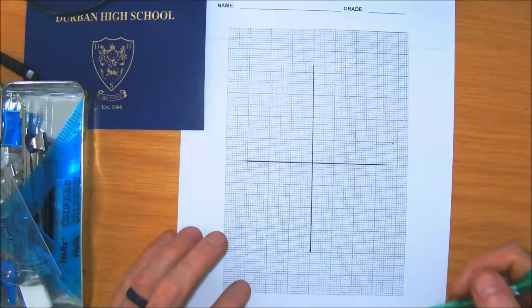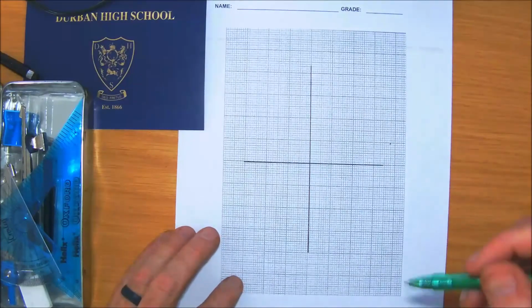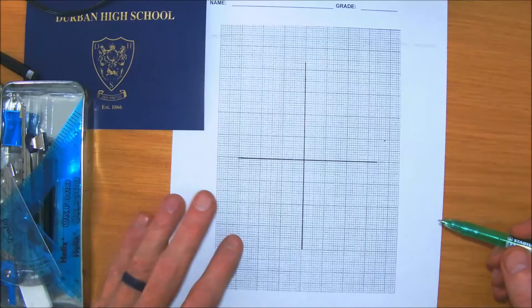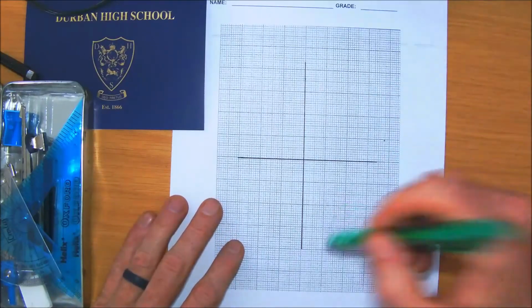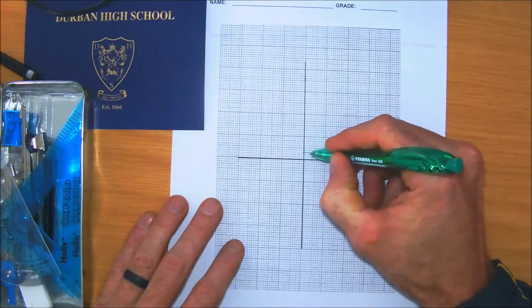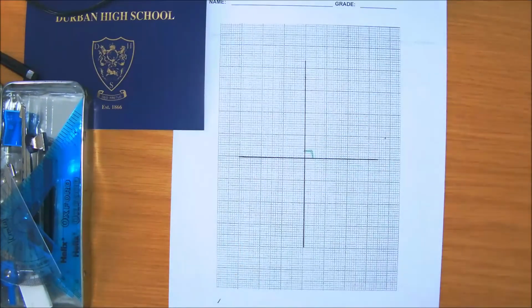Okay guys, so just to summarize that then, when you draw your system of axes, here I've got some graph paper which does make it a little bit easier. Remember, you must start with an accurate set of axes. These lines must be exactly perpendicular to one another, otherwise it's going to screw everything up.